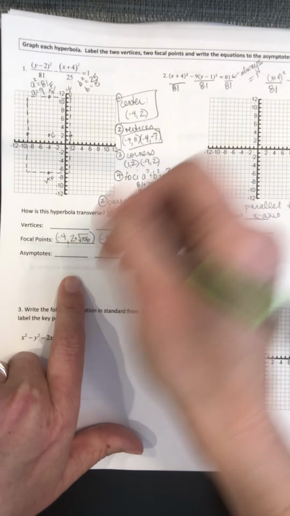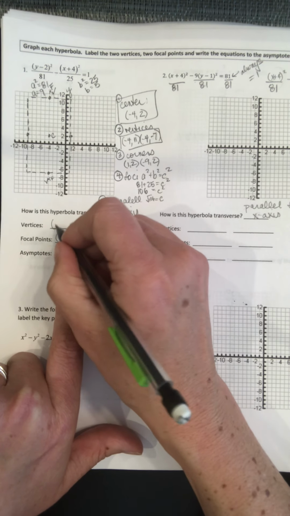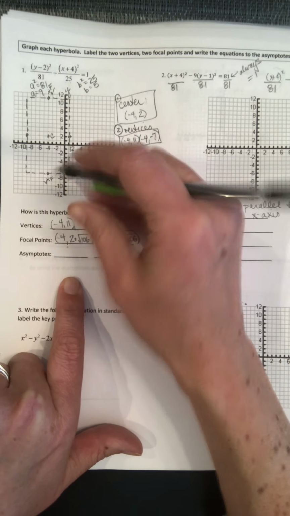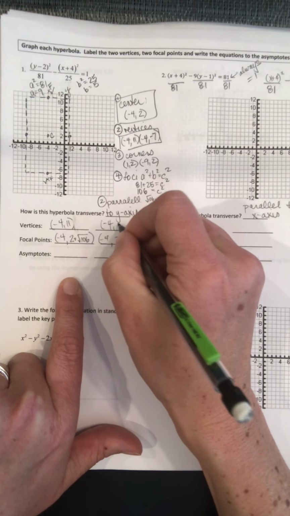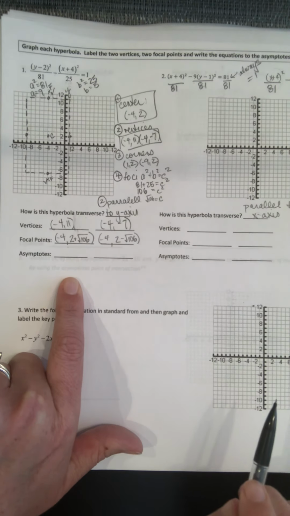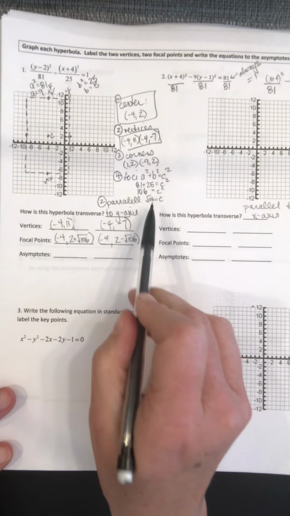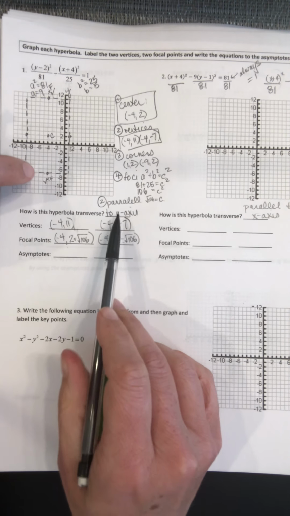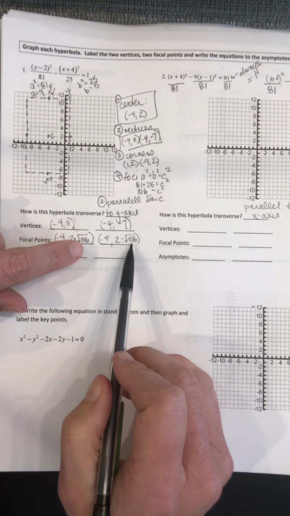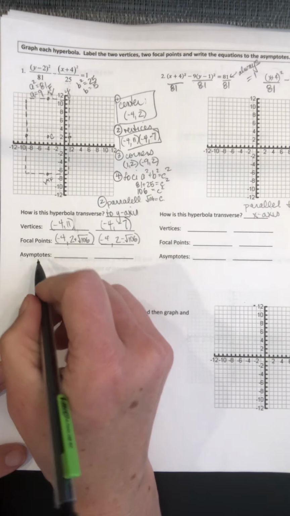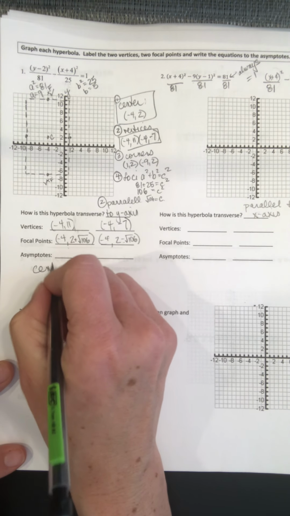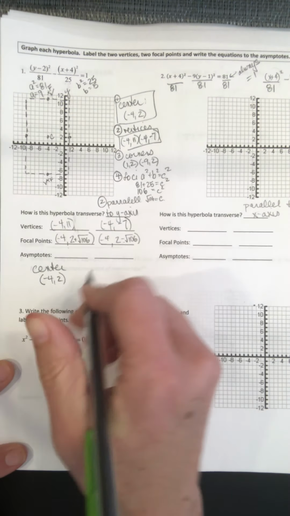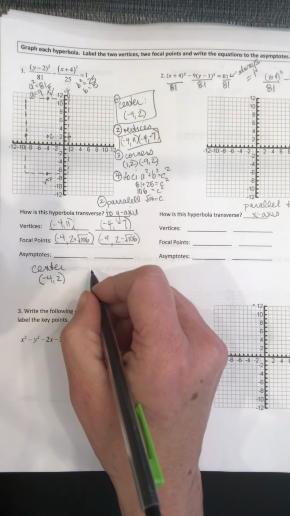Oh, my vertices, we said, right, were -4, 11, and then, oops, so put on the next line, -4, -7, okay? Then, so that gave me my C value, so that got added because it's the transverse axis, right, is parallel to the y-axis, so I added that to my y's. And then my asymptote, right, I'm gonna use my center for that, right? So that's -4, 2.